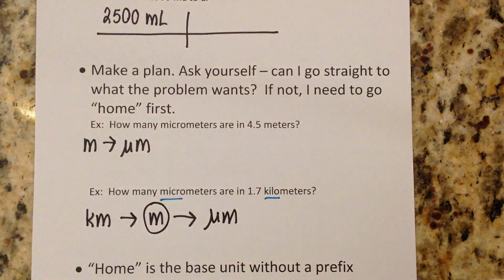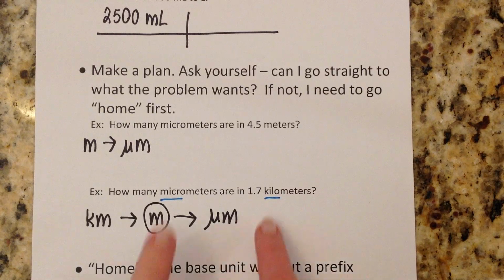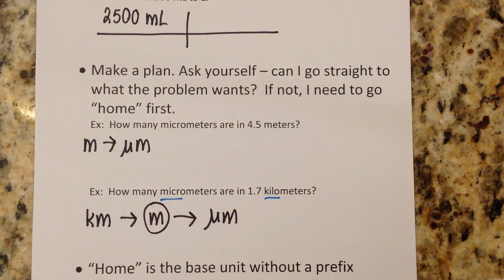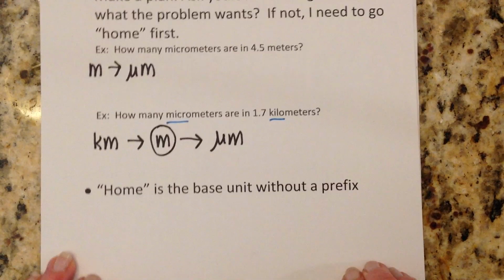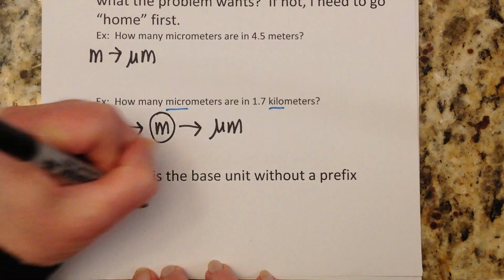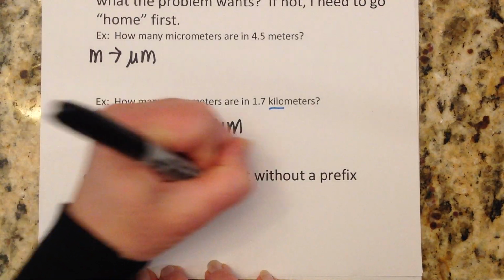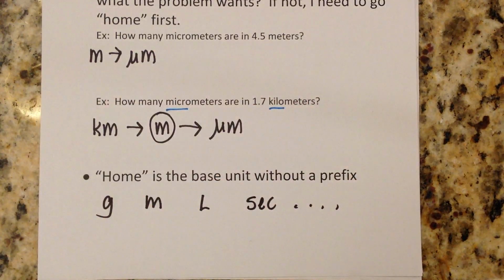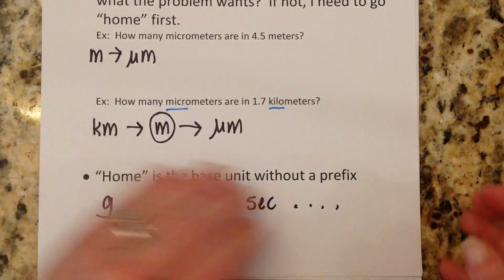In this problem, I have to go home, and my clue is the fact that I had a prefix in front of each of these values. And just remember, home is the base unit without a prefix. Gram, meter, liter, second, whatever. It just means you don't have a prefix in the front.